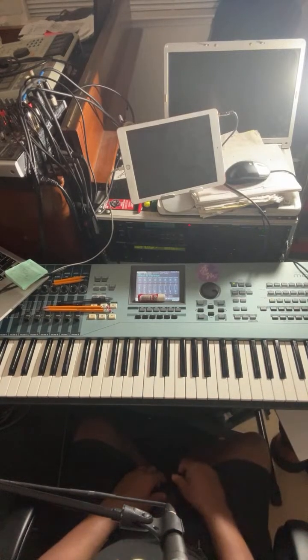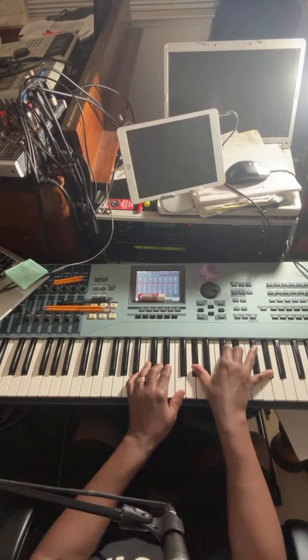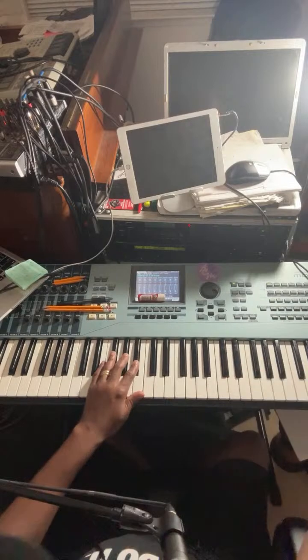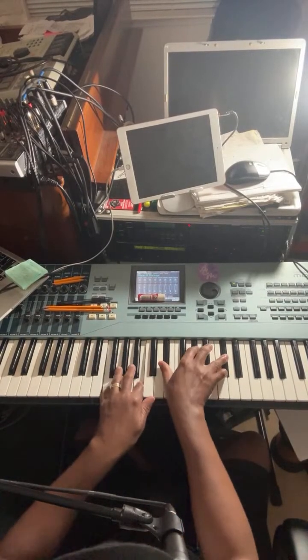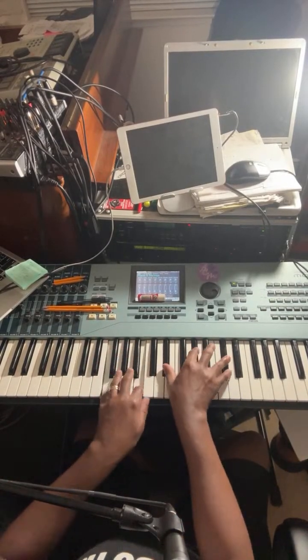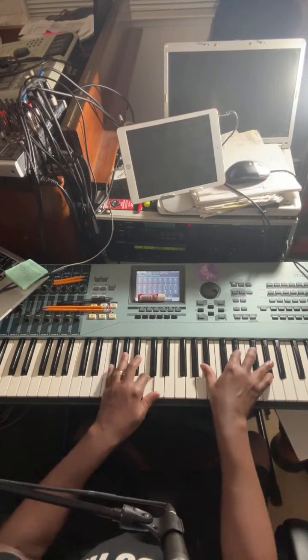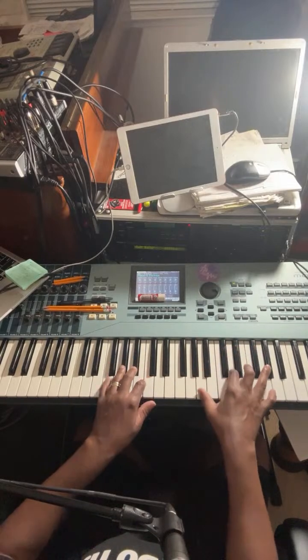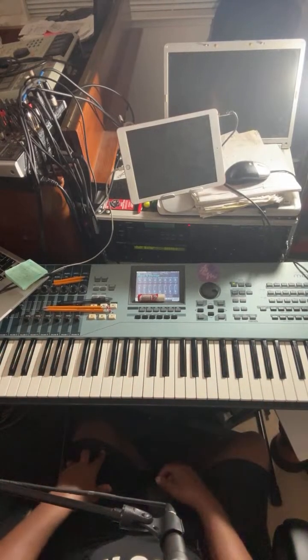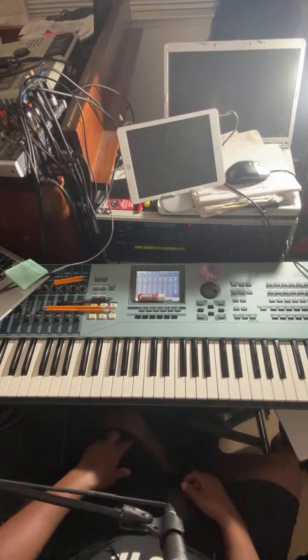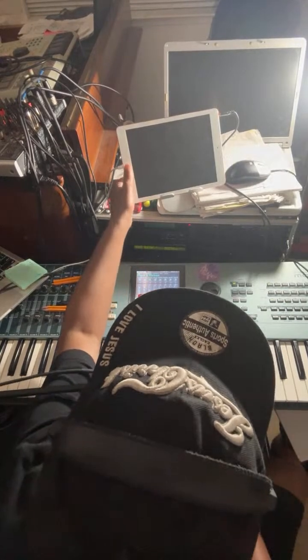You might hold that chord or whatever, you know. And then you want to go. Or you might. It depends on how that drum is going to snap too, because that makes a difference too.